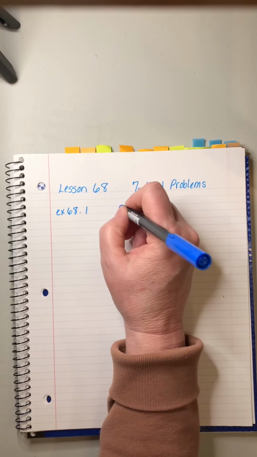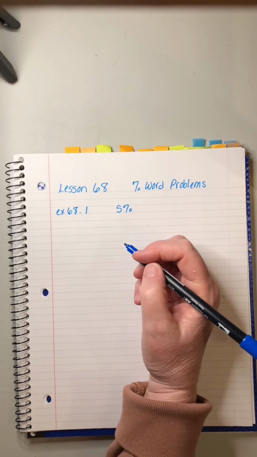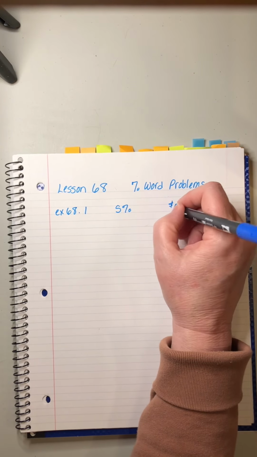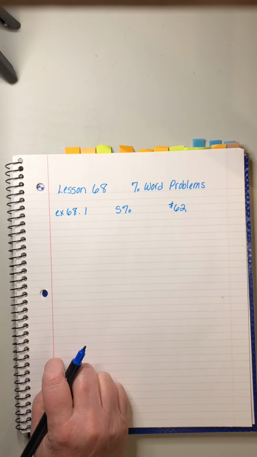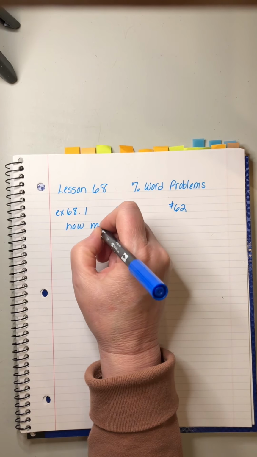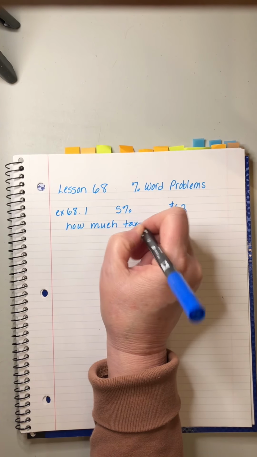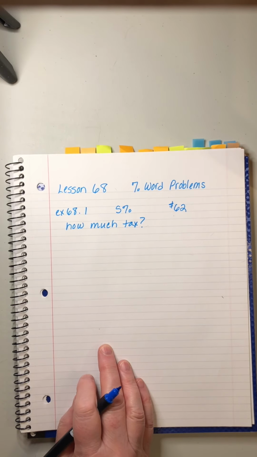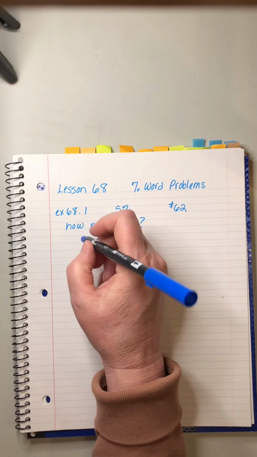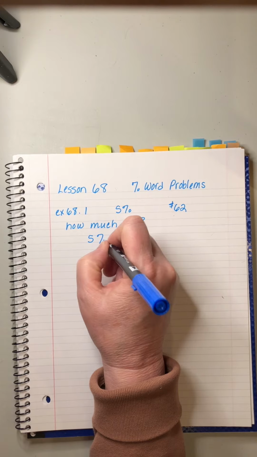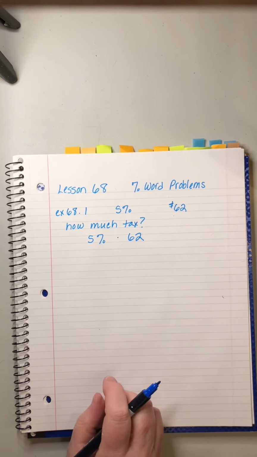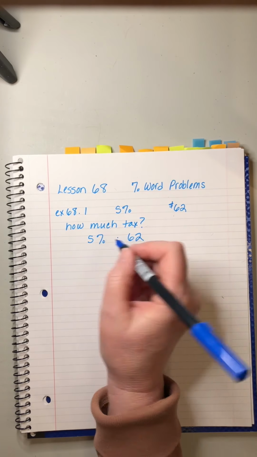Sales tax is 5% in Maryland. I bet that's not true anymore. Joey bought a pair of basketball shoes advertised for $62. How much sales tax did he pay? And you probably know that the way that we find sales tax is we take 5% and we multiply it by the basic amount. That's equal to 5%. Let's just leave it like that.